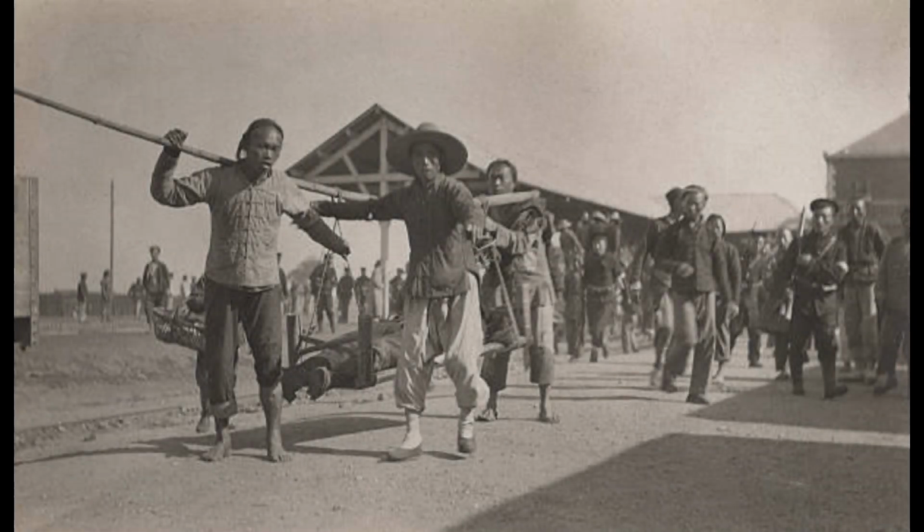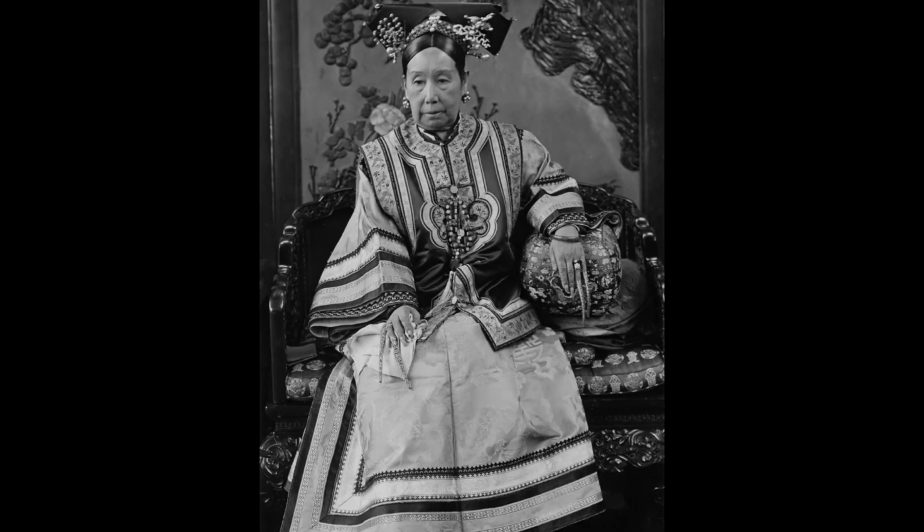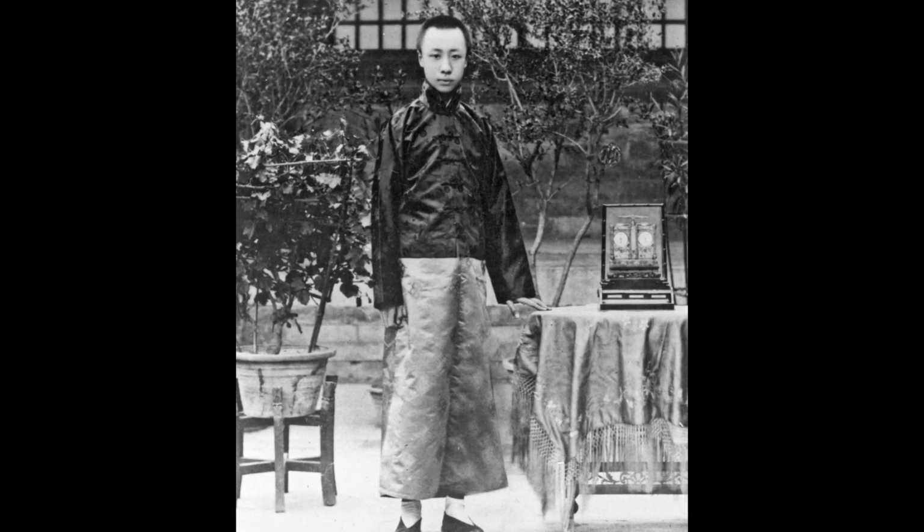Qing rule was halted by the Xinhai Revolution. Though the Qing dynasty was already weakening, control and power weakened more so at the death of the last Empress Dowager, Qi. The last emperor was only a teenage boy. It wasn't long before he was forced to agree to armistice with Sun Yat-sen, the arch-revolutionist.